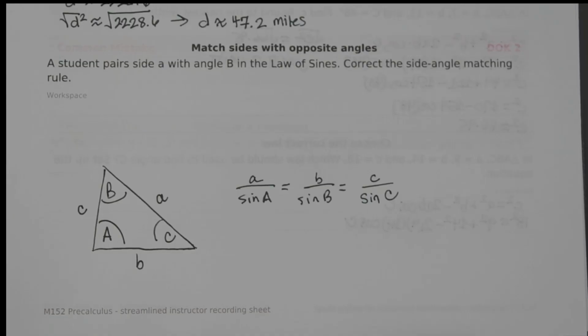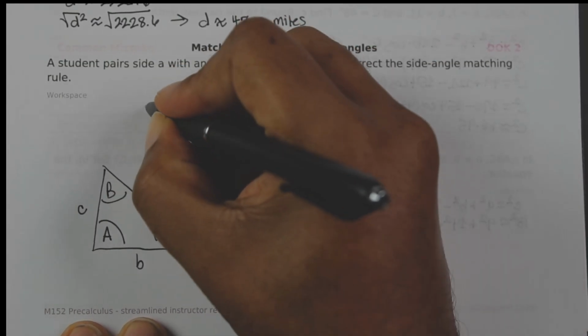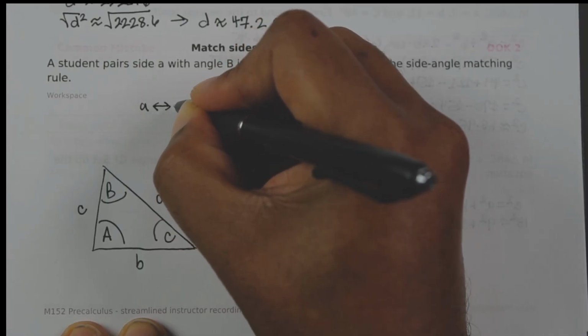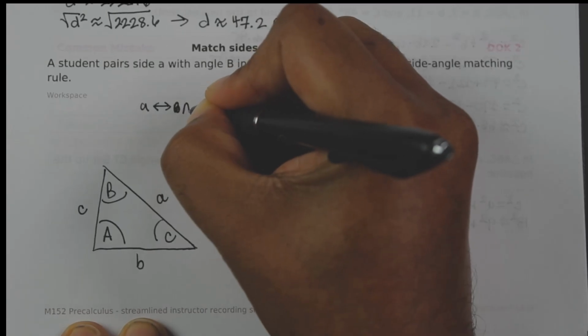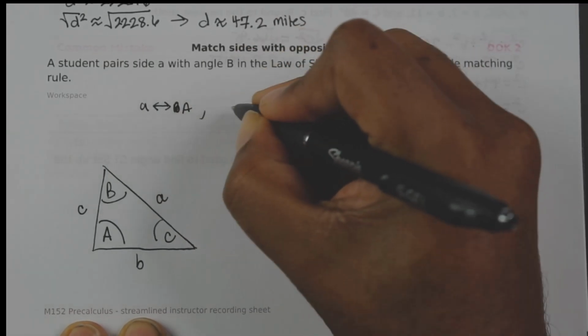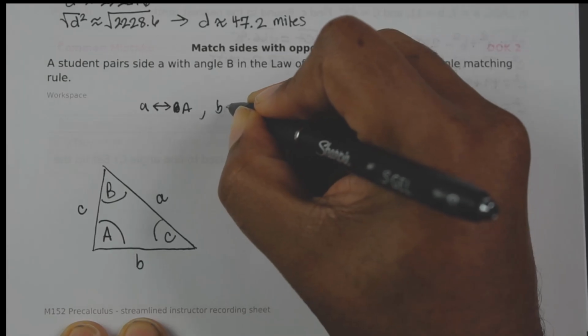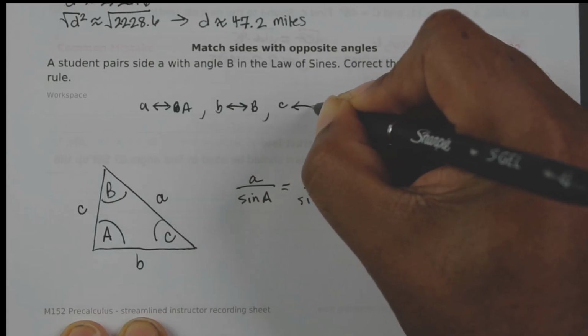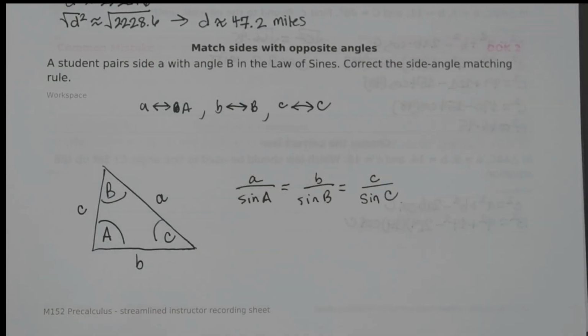Okay, so again, A and capital A correspond. B and capital B correspond. C and capital C correspond.